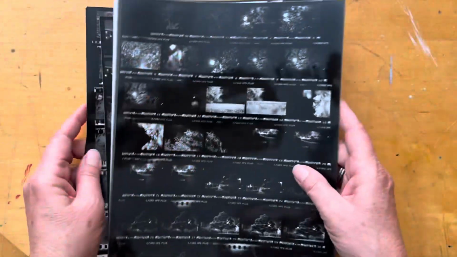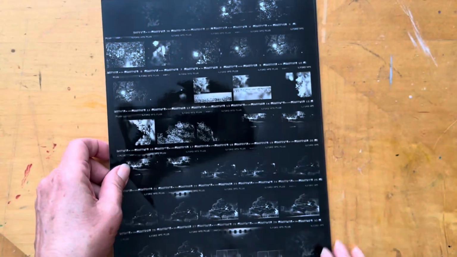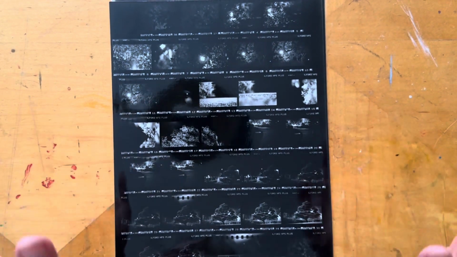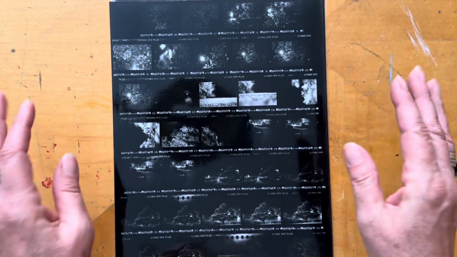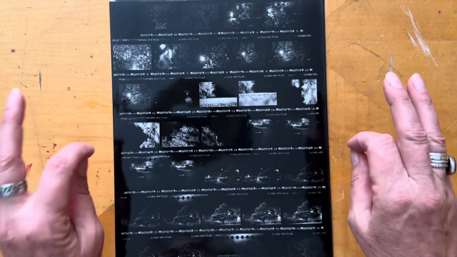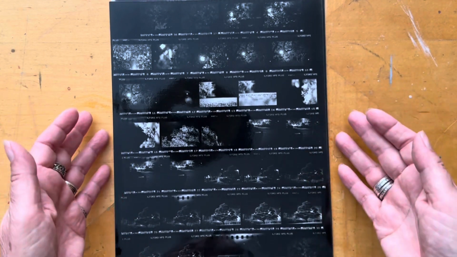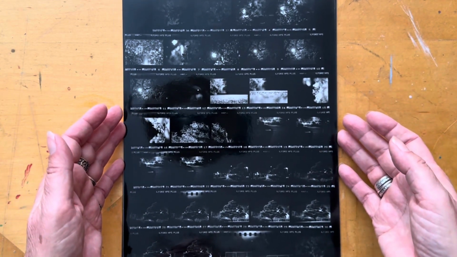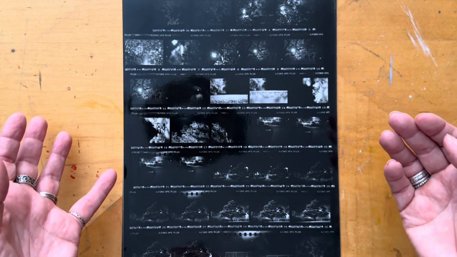The first thing I want to talk about is when we're looking at a contact sheet, what we are seeing is the opposite of what our negative looks like.